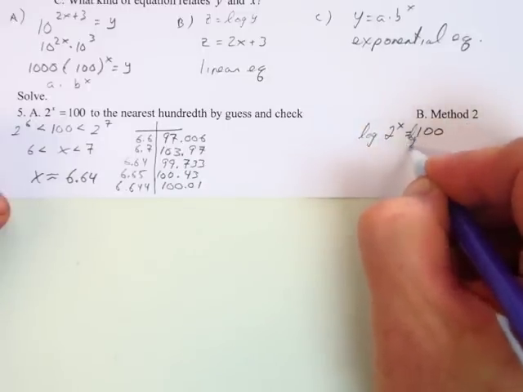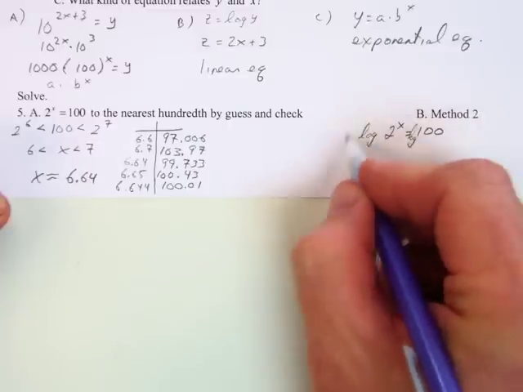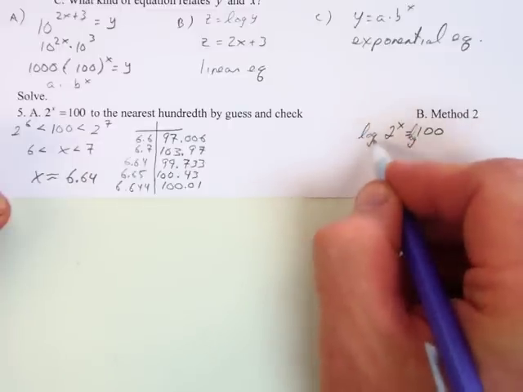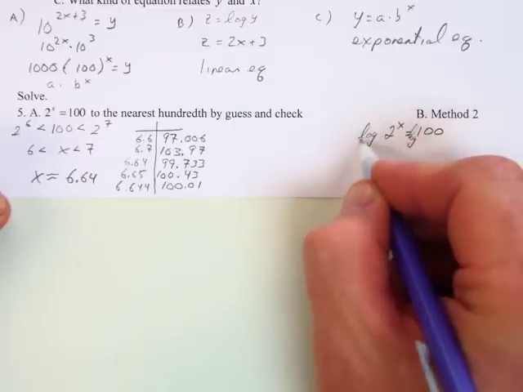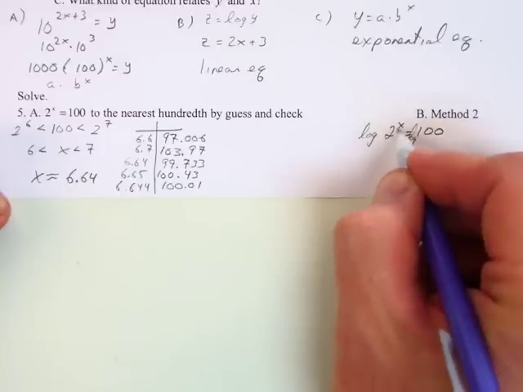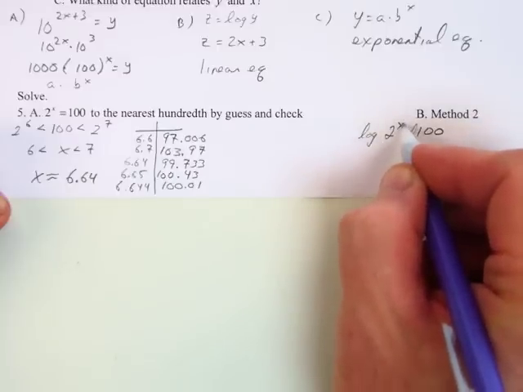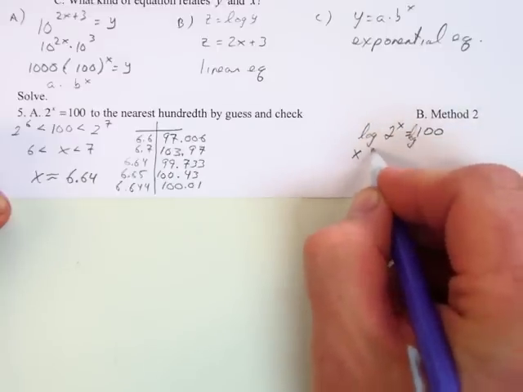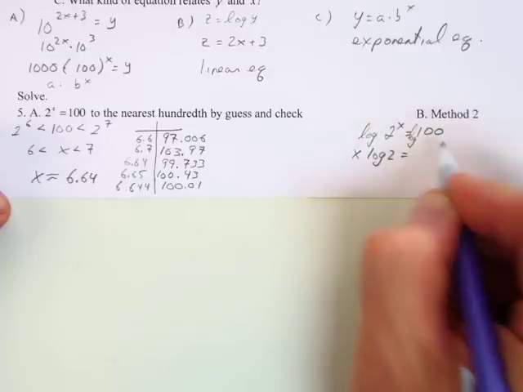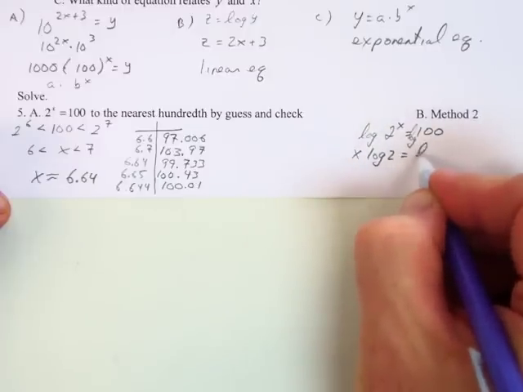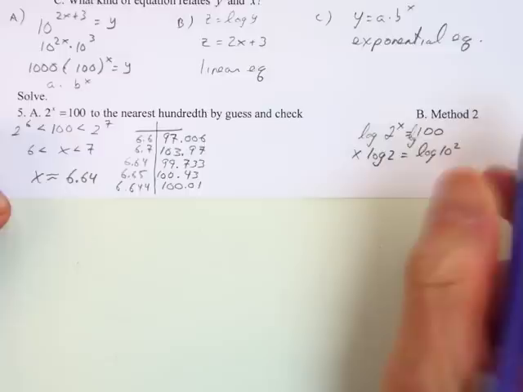Which rule are we going to use when we have log base 10 of 2 to the x? We have an exponent here. That exponent's going to come down. So we have x log of 2 equals the log of 10 squared.